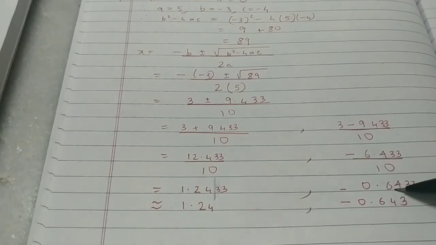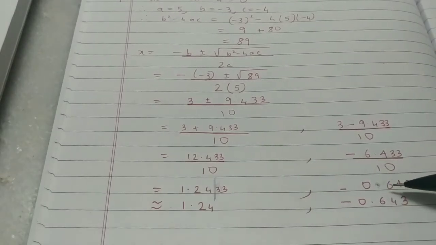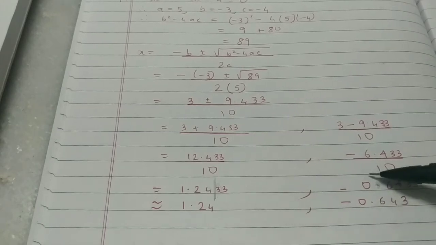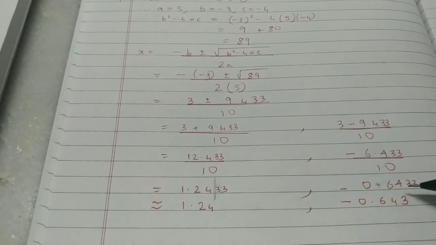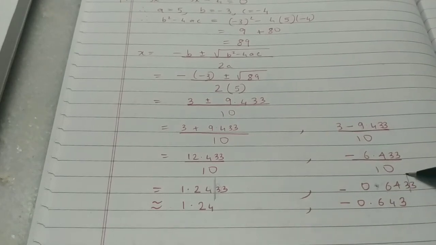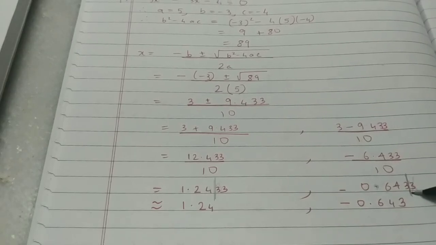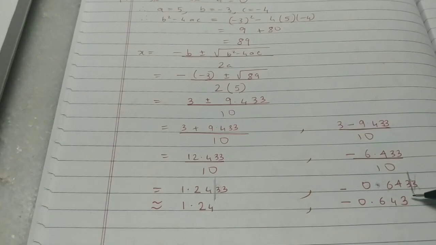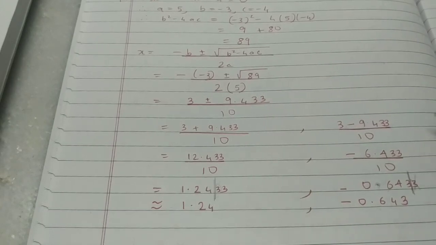And here again, if you ignore the decimal place, this becomes 0.6433, and 0 has no value, so it is not significant, ignore it. So the 3 significant figures in this case will be 1, 2, 3 here. So I have to stop till here. So I can ignore this last term. So the answer is 0.643. No need to round up because this was a small number.